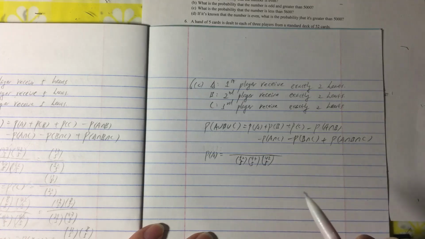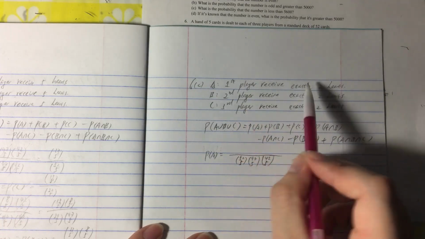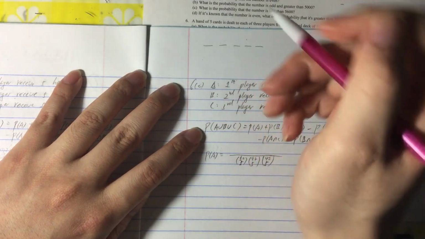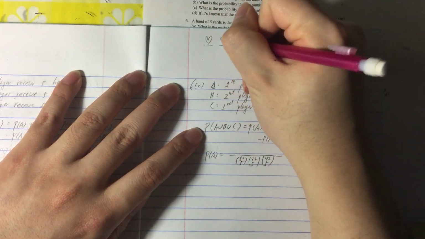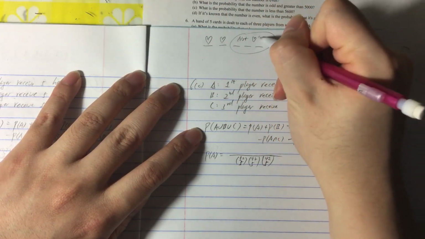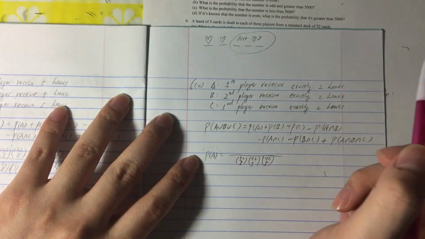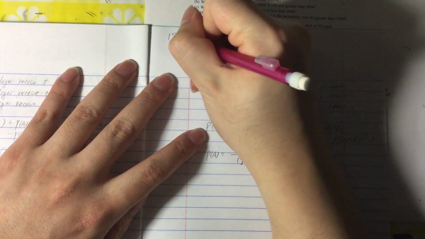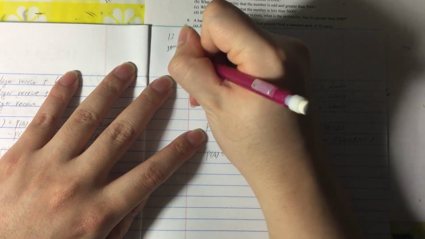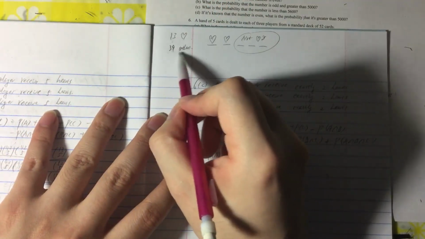Now for the numerator, the number of favorable outcomes. What we want is the first player receives exactly 2 hearts. The first player receives 5 cards, then exactly 2 of the cards are hearts. The rest cannot be hearts. We know that there are 13 hearts in total. Other than hearts, there are 39 other cards.